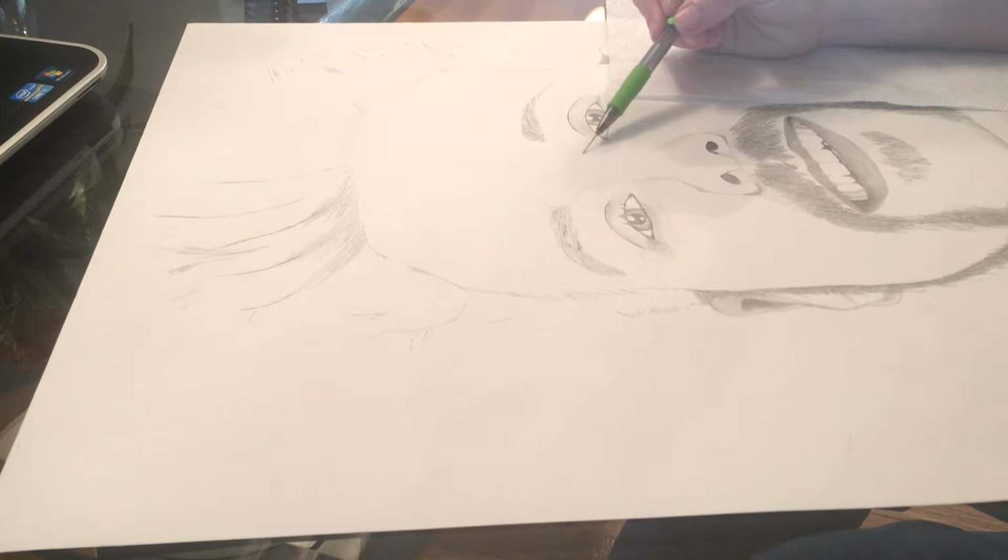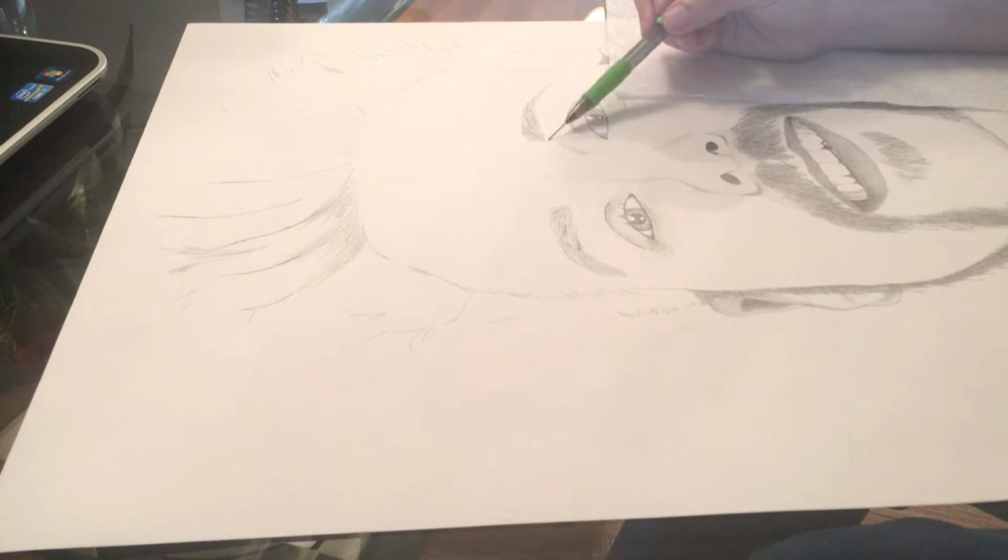So you kind of, from here, you want to do the shading that's going to expand all the way out into the rest of the brow here.